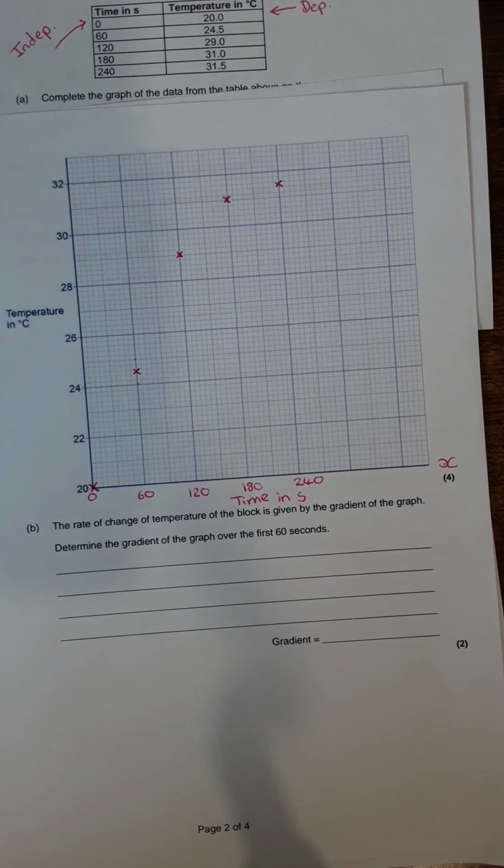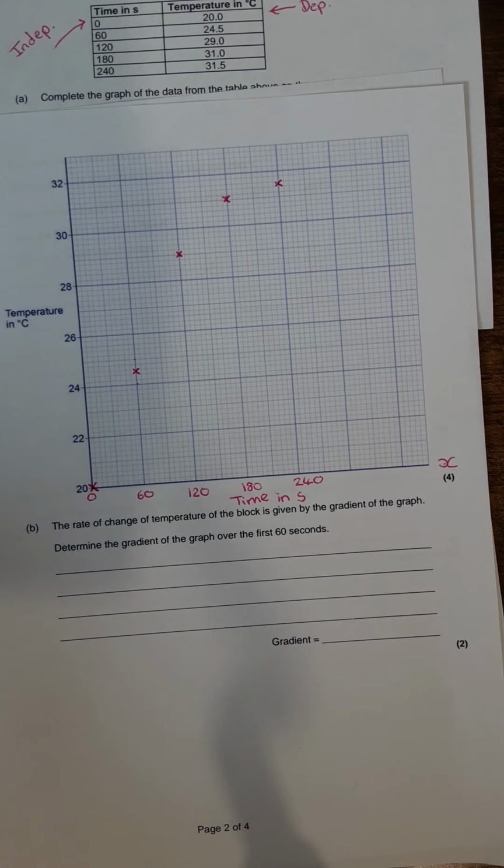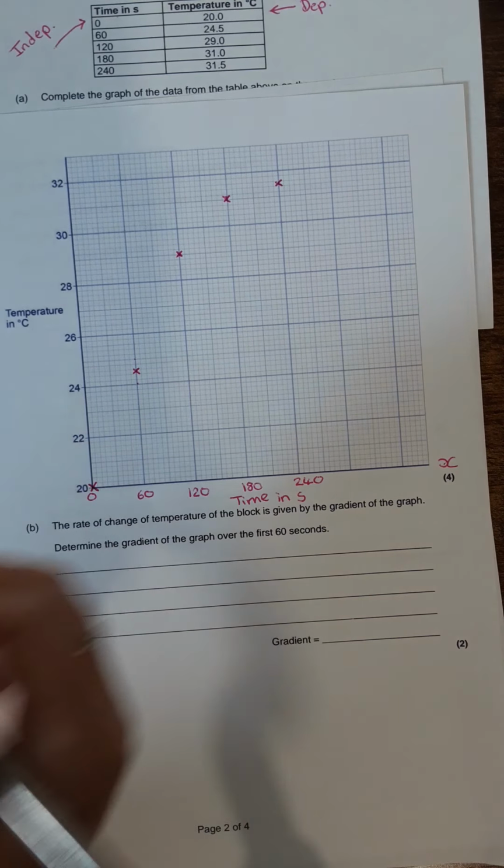Okay, then we need to draw a line of best fit. Not all lines of best fit in science are straight lines. You can see that this one's going to look like it's got quite a nice curve to it. The first part of the graph is straight, and then after about 120 seconds it starts to curve. So our line needs to try and be as straight as possible in those first 120 seconds.